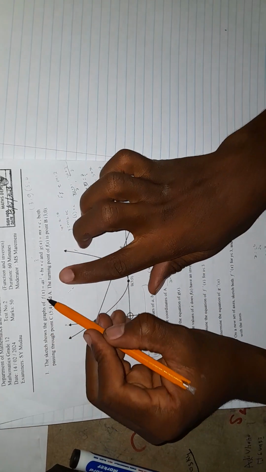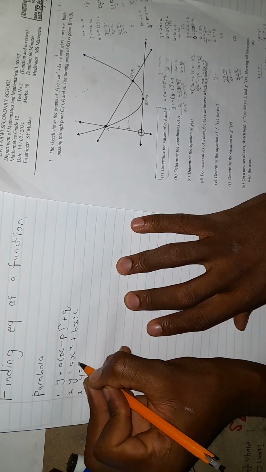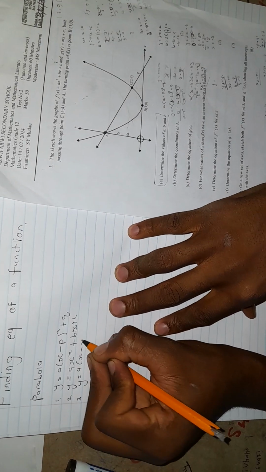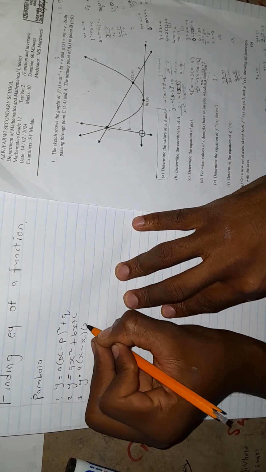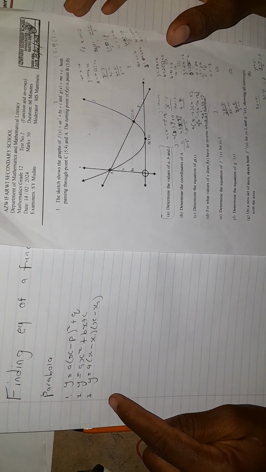This is the quadratic form, right? And I also have the x-intercept form when I know the x-intercepts. So I will show you the way how you can spot a very favorable form that you can use to determine your A, B, C, right?